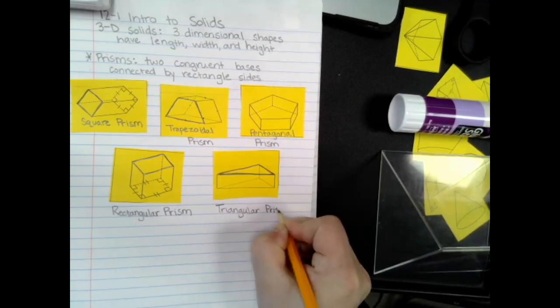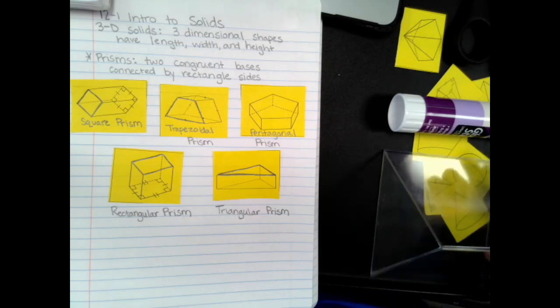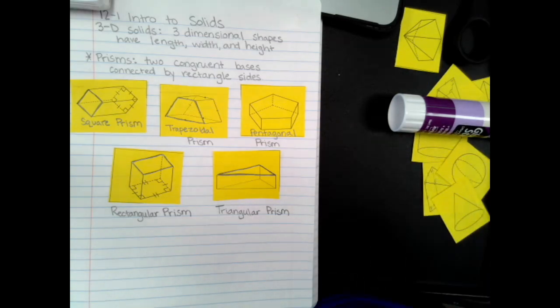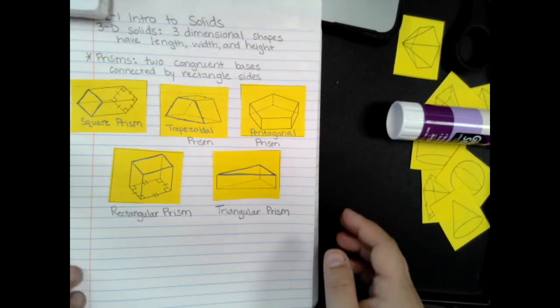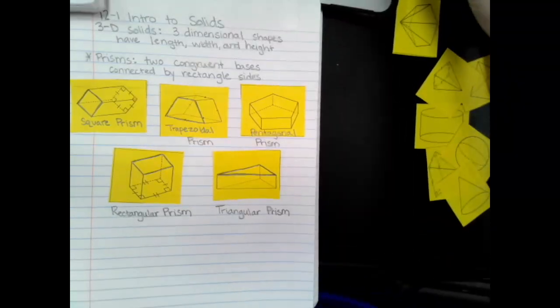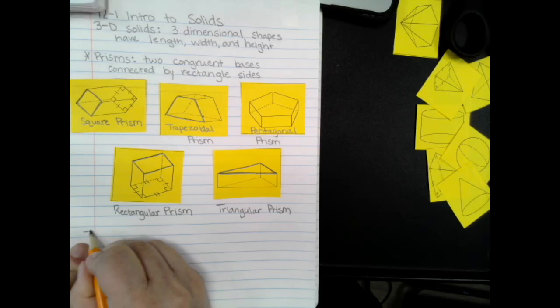Now, there was one that a couple people picked up and said, is this a prism? And it's close to a prism. It has 2 congruent bases, but there's no rectangles.